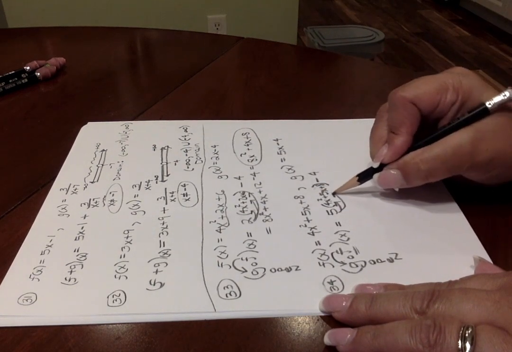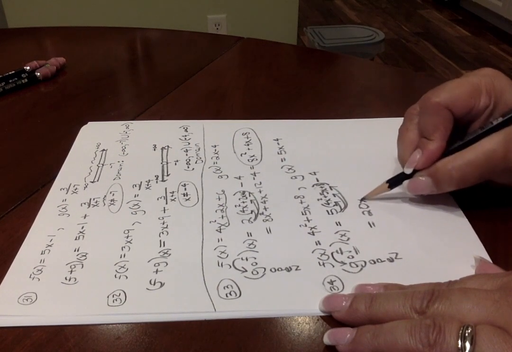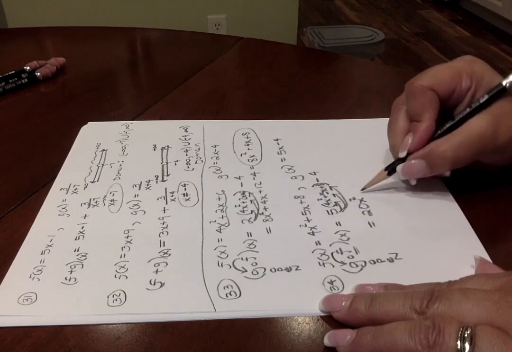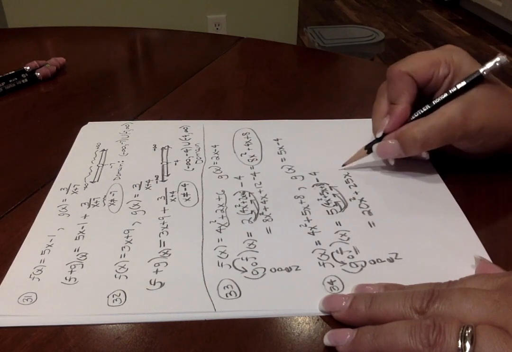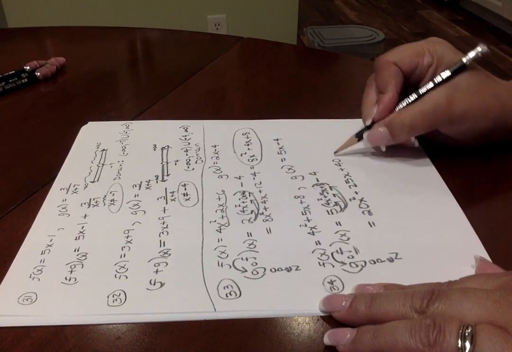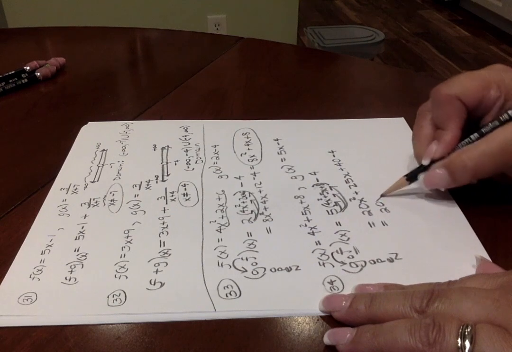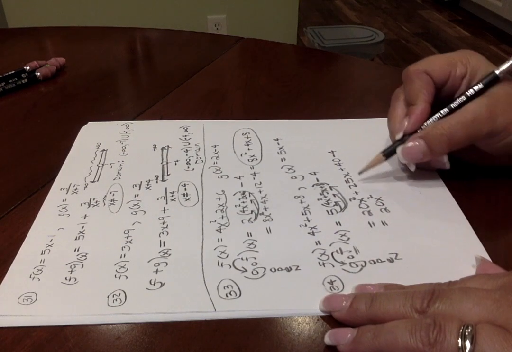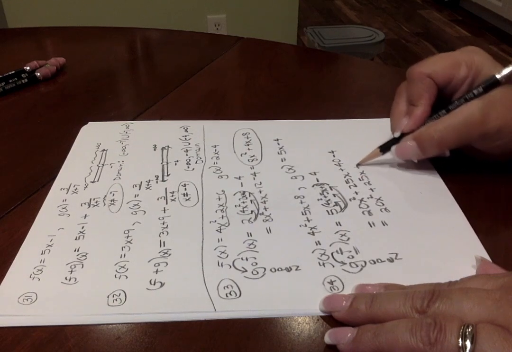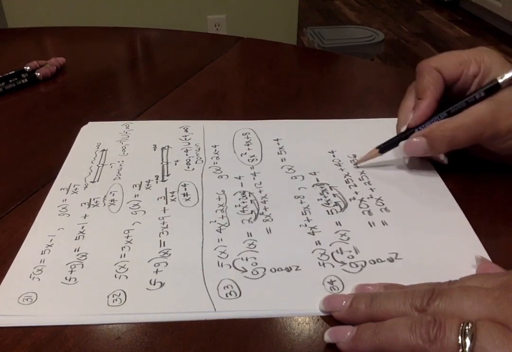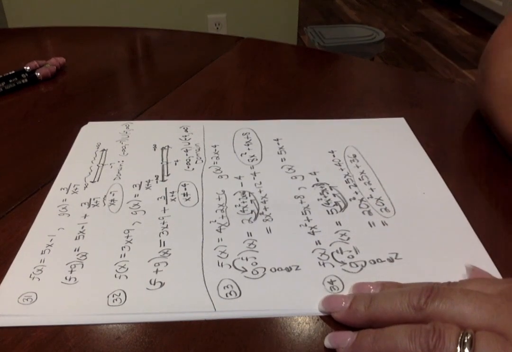Distributing this 5 to each of these terms would give you 20x squared plus 25x plus 40 minus 4. So 20x squared plus 25x plus 36. And that would be g composed of f of x.